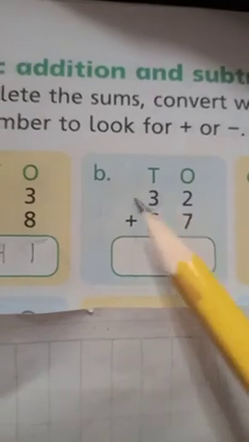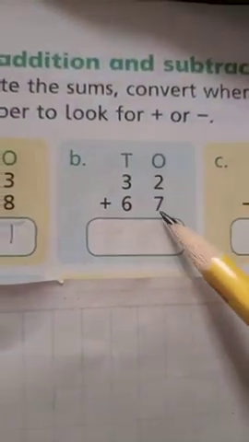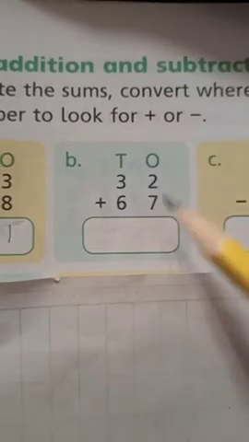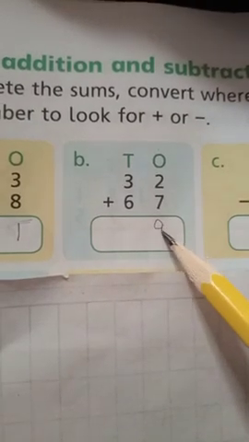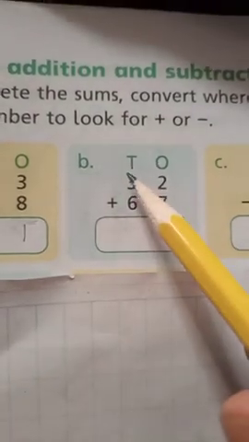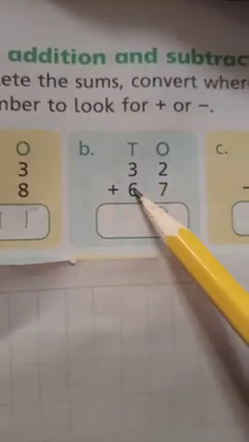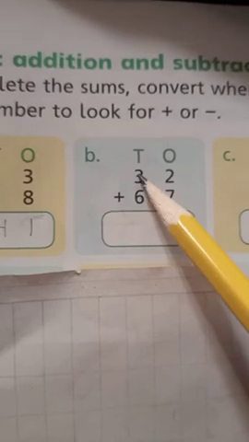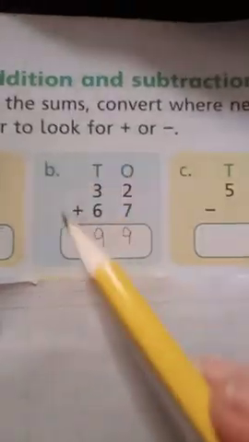Next is part B. First of all, look at the sign. The sign is of addition, so we will add these two numbers. We will start addition from the ones column. Here is the number 7 and the number 2: 7, 8 and 9. I will write 9 here in the ones column, as 9 is smaller and there will be no carry into the tens column. When I add the tens column, 6 and 3: 6, 7, 8 and 9. So the number is 9 here. Look, we have solved our second part.